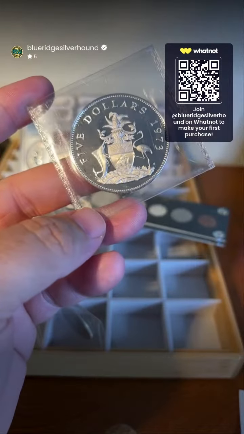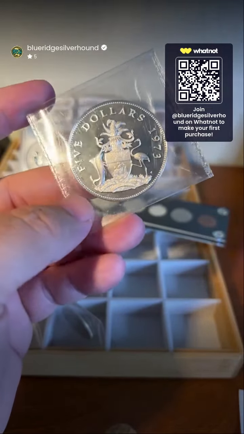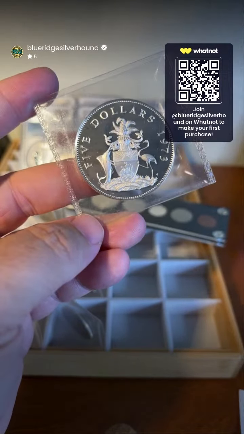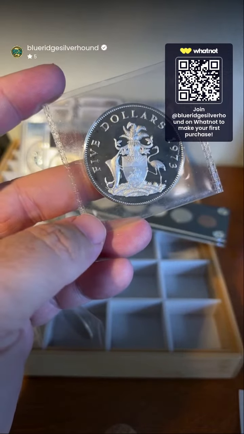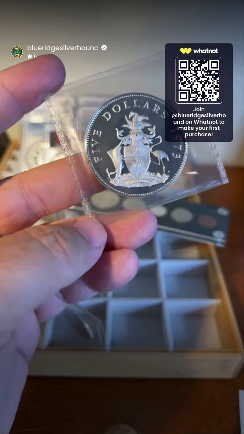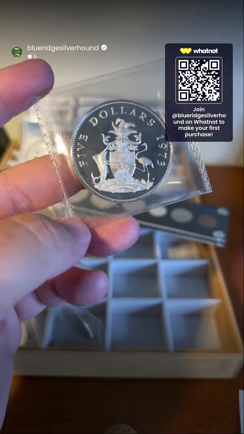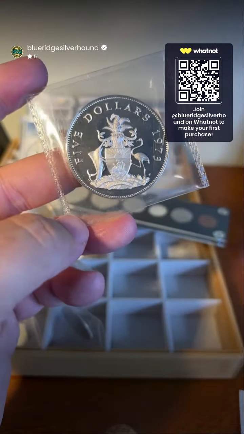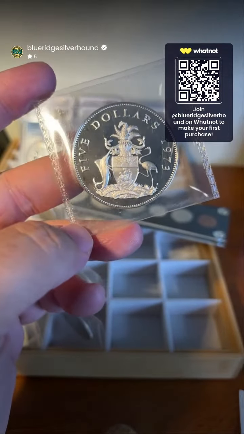The weight of the coin is 42 grams. That is a monster coin, and these are beautiful. Wow. They only made 35,000 of these, and this is the proof one. They actually made a regular business strike one and then a proof one. And they only made them for 2 years, 72 and 73.